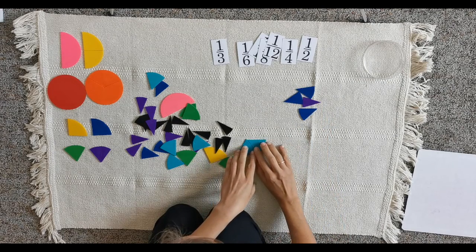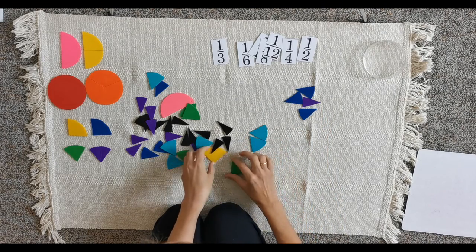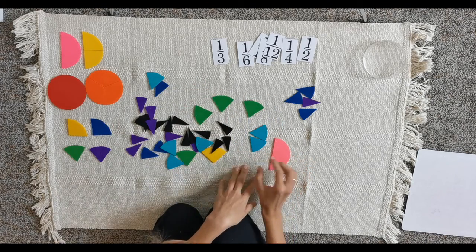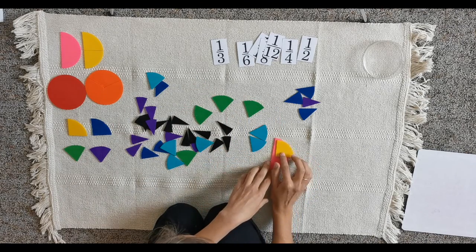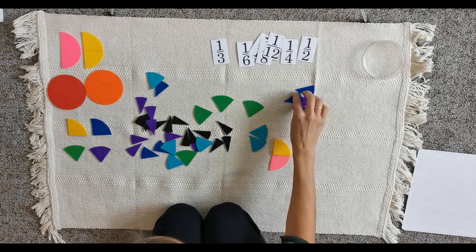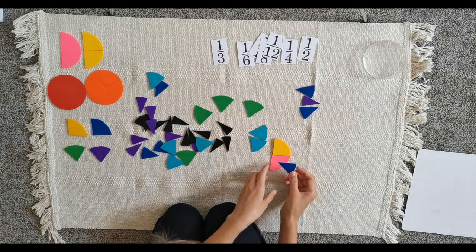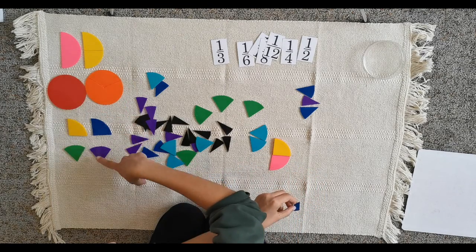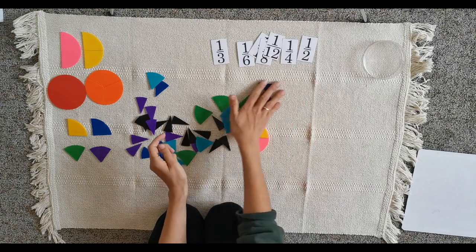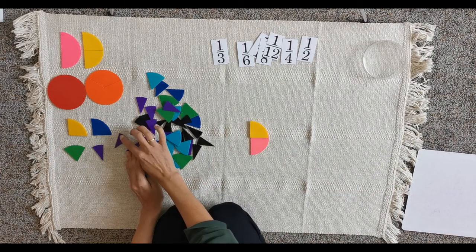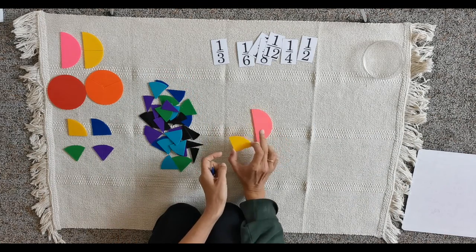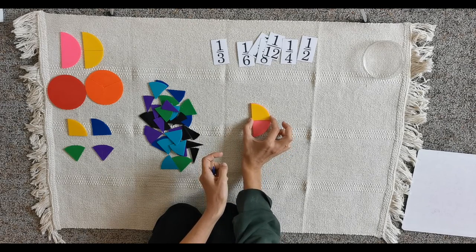Now I'm going to try with the half. Half. I can fit a quarter, and then I'm going to try. And you know what? I can check here. So here, let's make some order. Oops. Here I have 1/2 and 1/4.